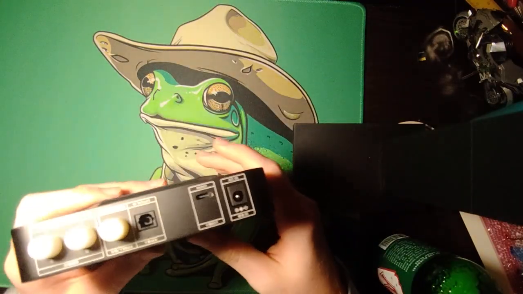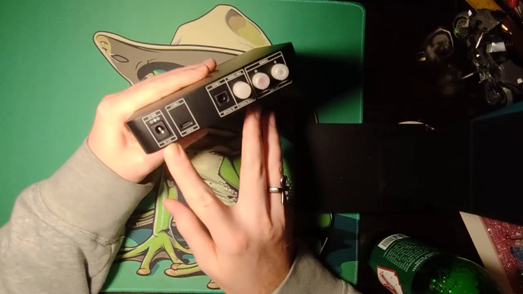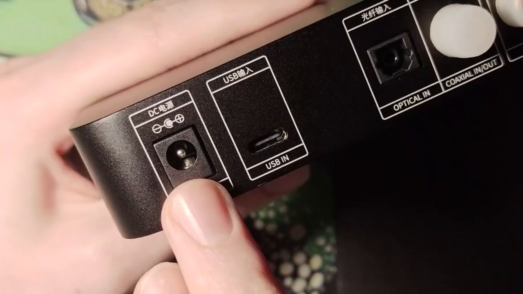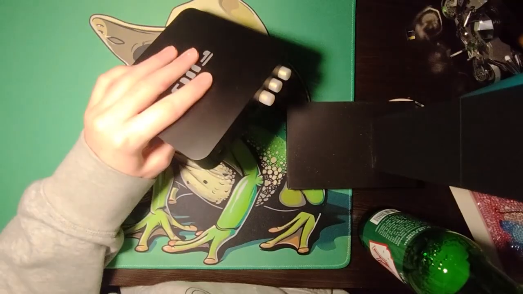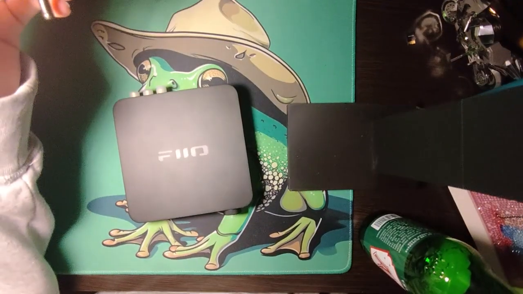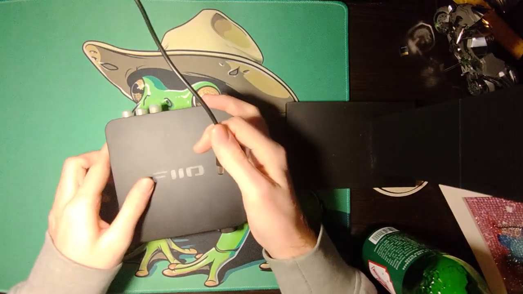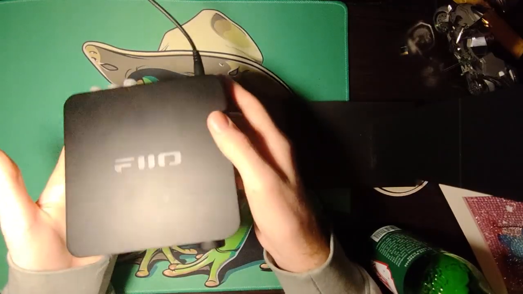Now, obviously, in case you didn't notice, right here there is a 12 volt. You see, it's got a 12 volt input here. So, this obviously is not wireless. You have to have it plugged in. What do you plug it in with? Of course, the power cable that comes with it. Now, you can get DACs that are portable, but I just didn't because they can be a little bit more expensive, and I am kind of very broke at the moment.